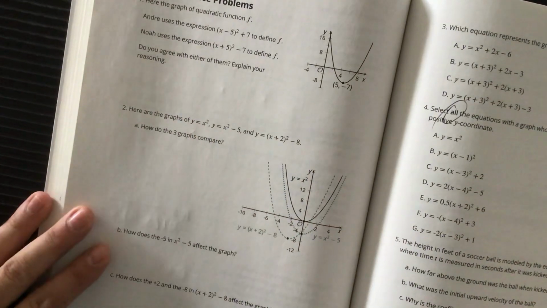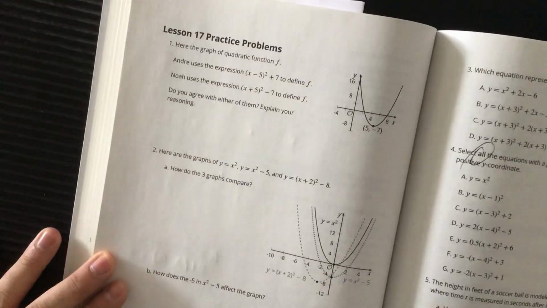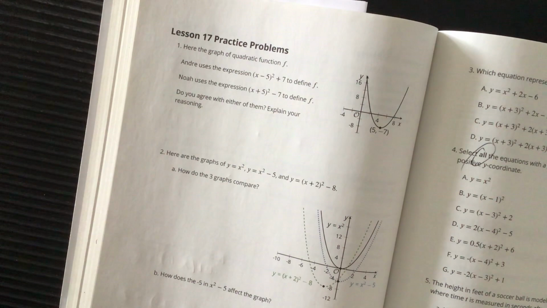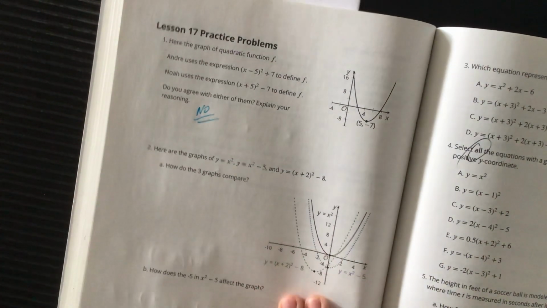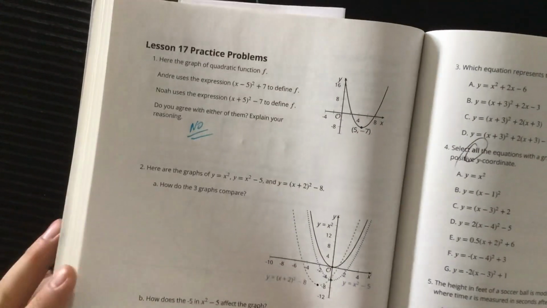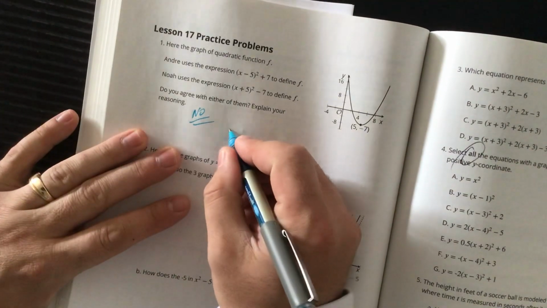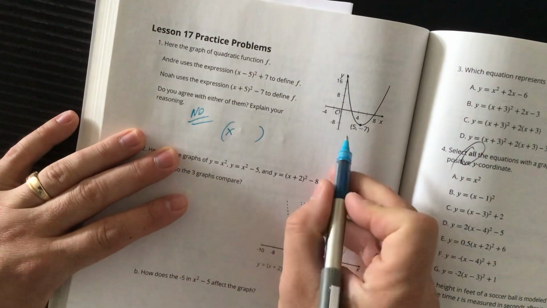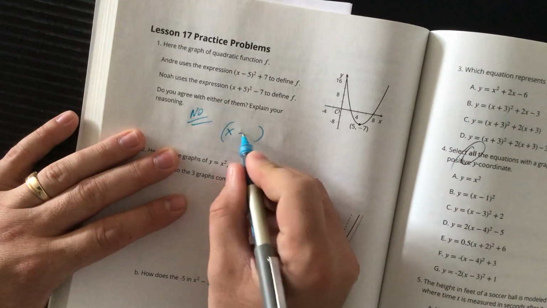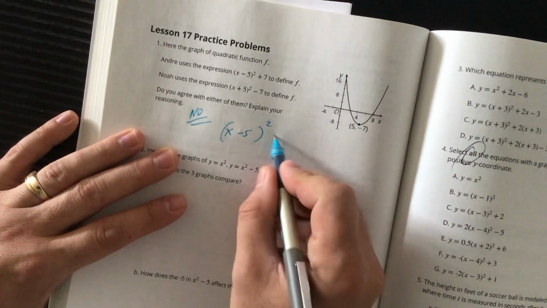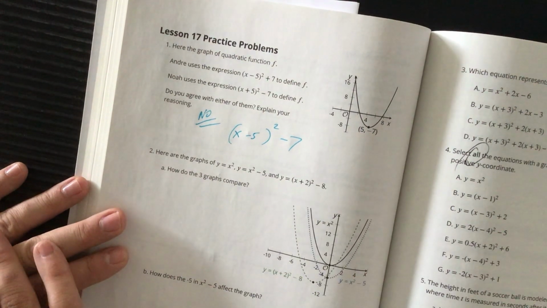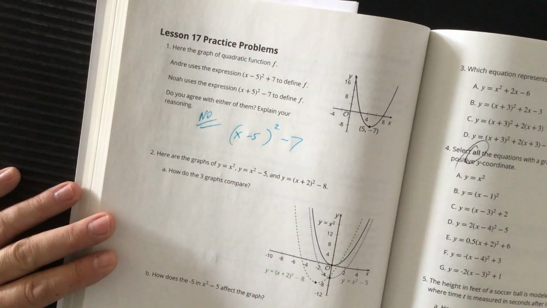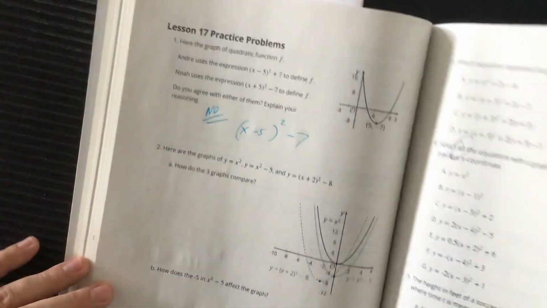Do you agree with either of them? No. And a good practice here, do you really know what's going on? Can you write the vertex form from that graph? It is right 5, so it's minus 5, and it is down 7. None of those have that combination. You should be able to write that. If you can, that's going to make life easier on you for the test.